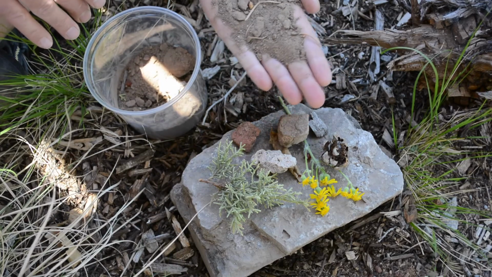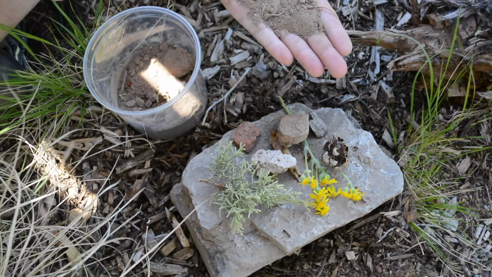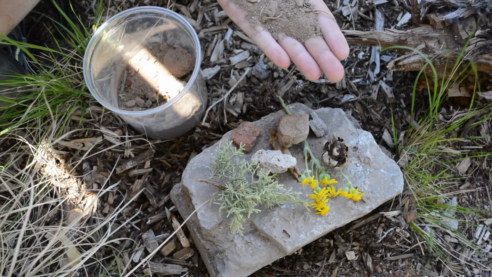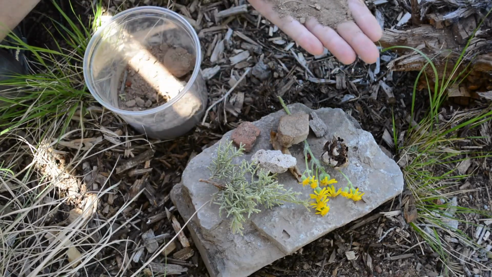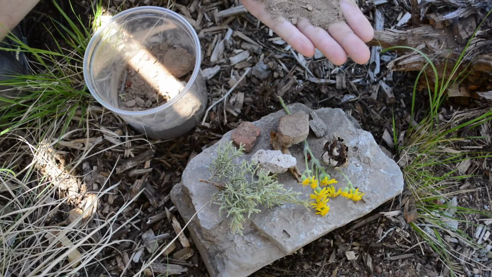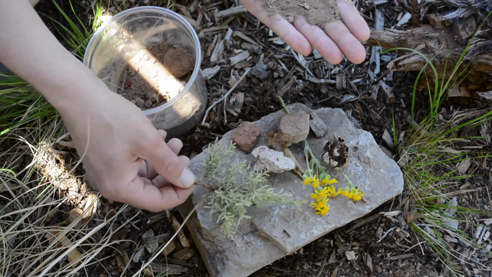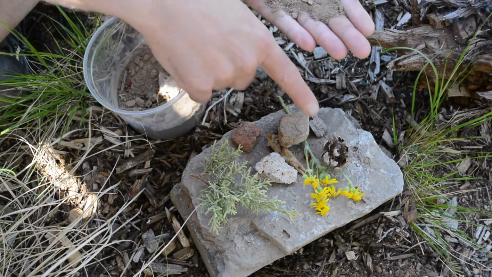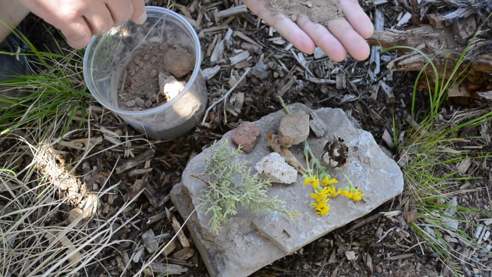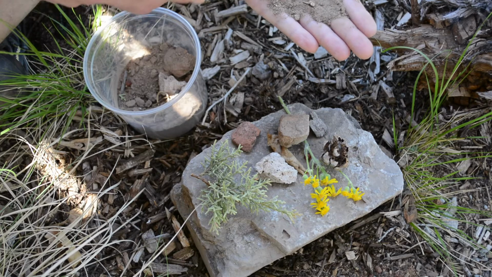So what are all these things? They're all parts of the ecosystem, aren't they? And each piece represents different parts. So we've got the dirt and the rocks that represent abiotic things. We've got juniper branch, some flowers, pine cone representing producers.